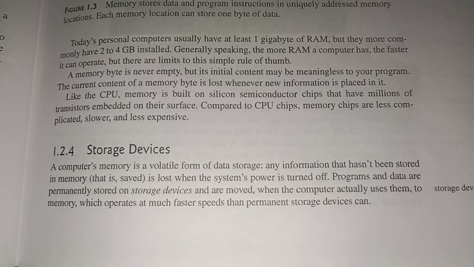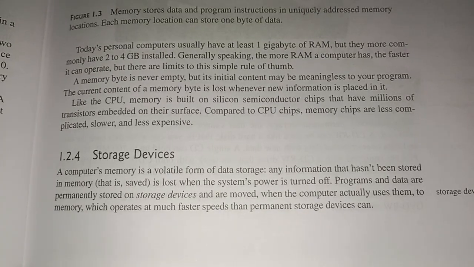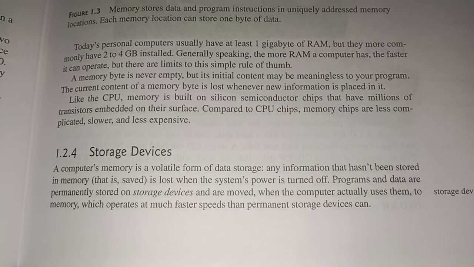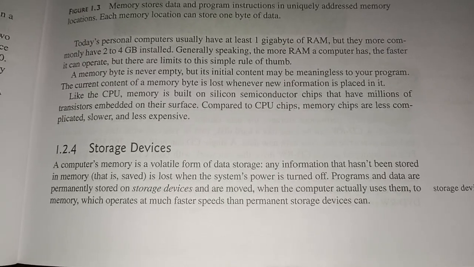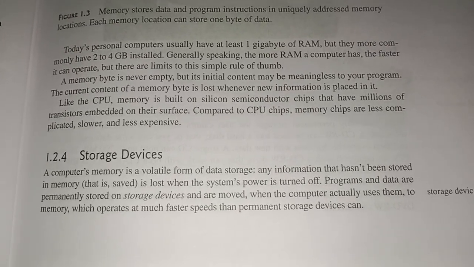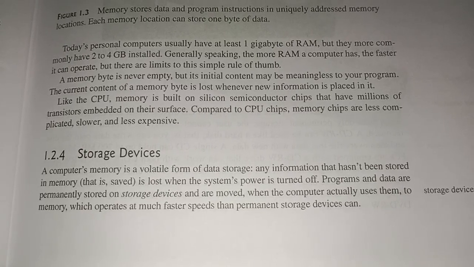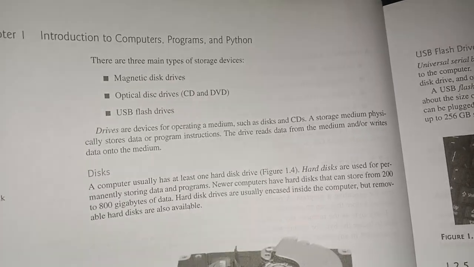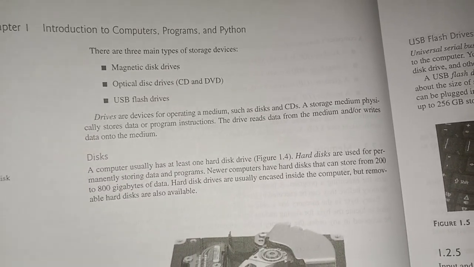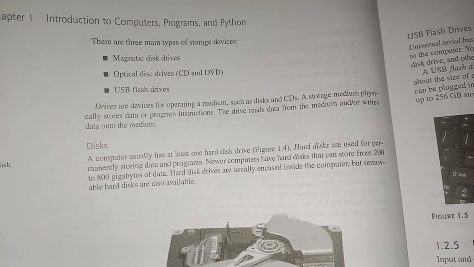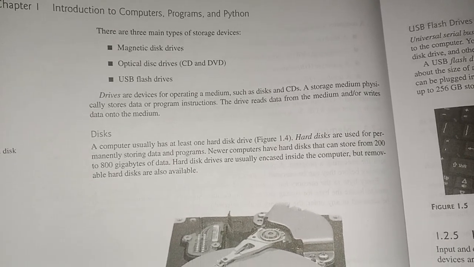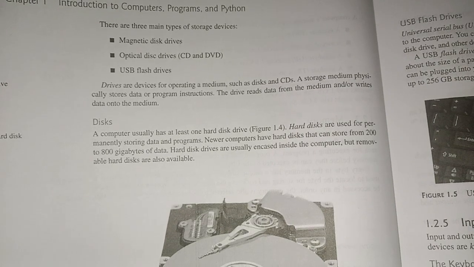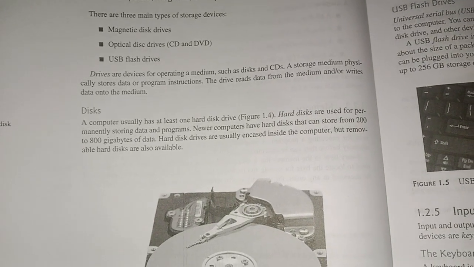Programs and data are permanently stored on storage devices and moved to memory when the computer actually uses them, since memory operates at much faster speed than permanent storage devices can. There are three main types of storage devices: magnetic disk drives, optical disk drives, and USB flash drives.